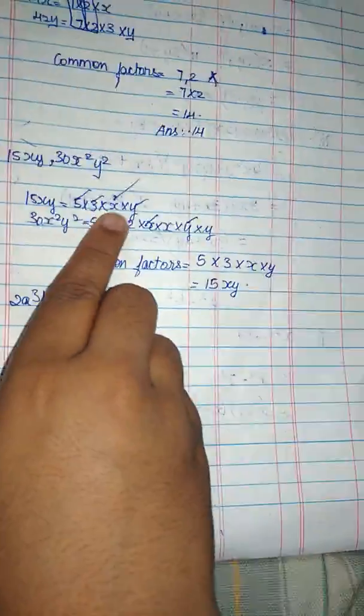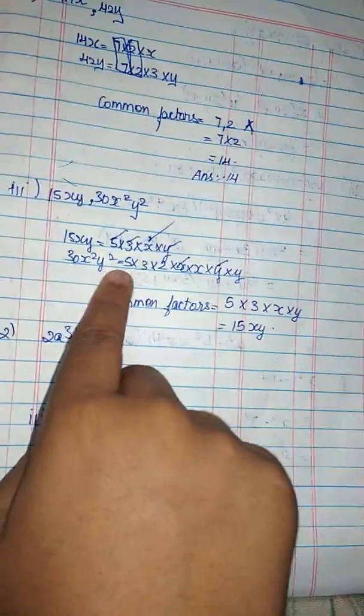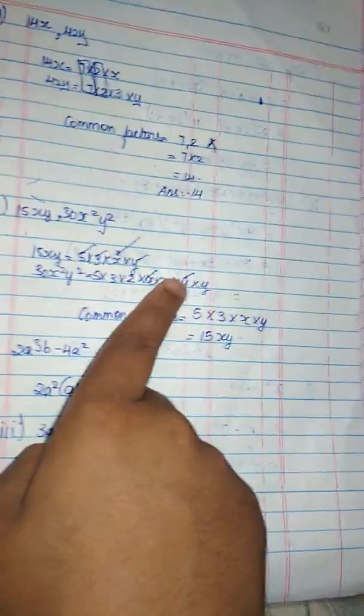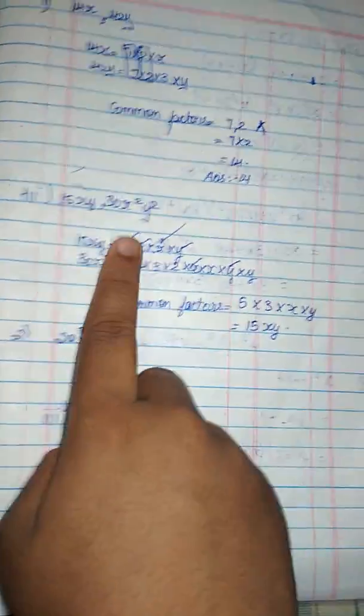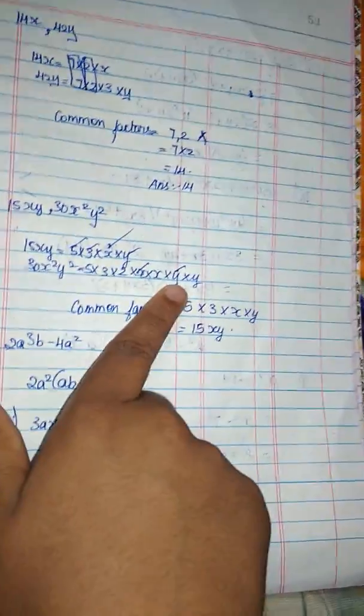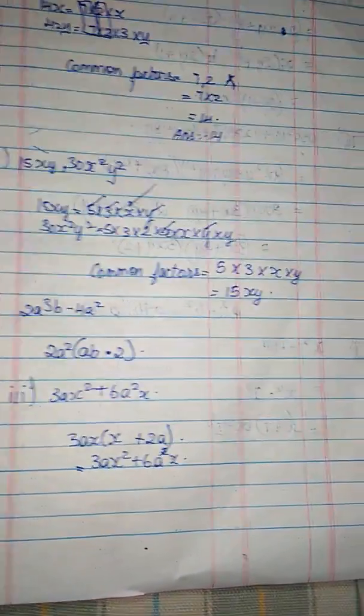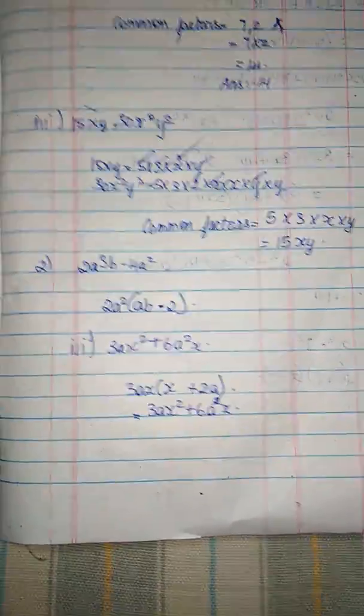15xy and 30x square y square. You can write 15xy as 5 into 3 into x into y, and 30x square y square as 5 into 3 into 2 into x into y into y, because if you multiply both, it will come like this. But you need to take the common factors out. 5 and 3 and x and y are common in both the terms, and you need to write the common factor is equal to 5 into 3 into x into y is equal to 15xy.